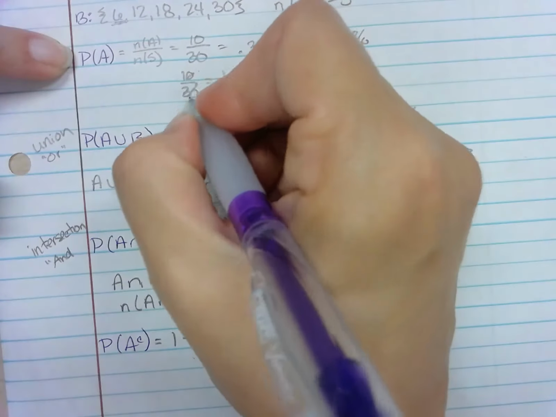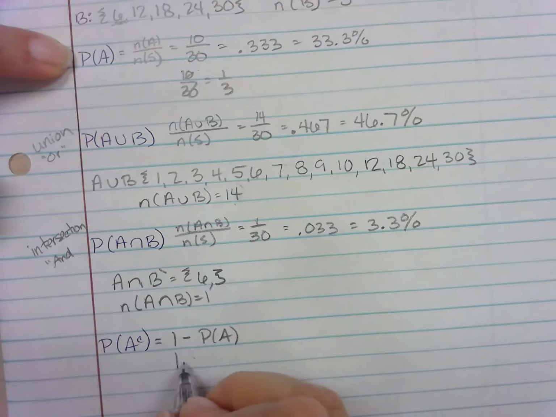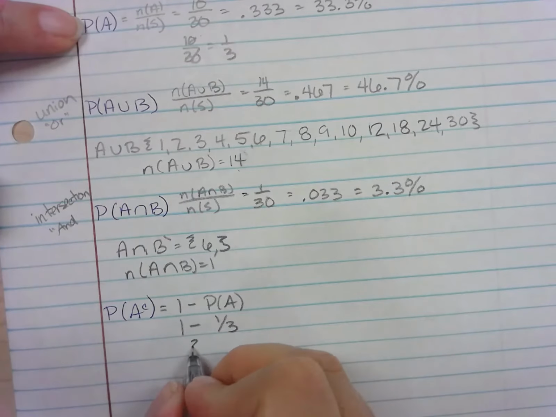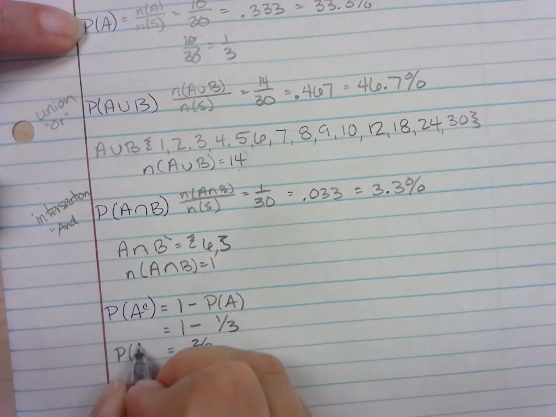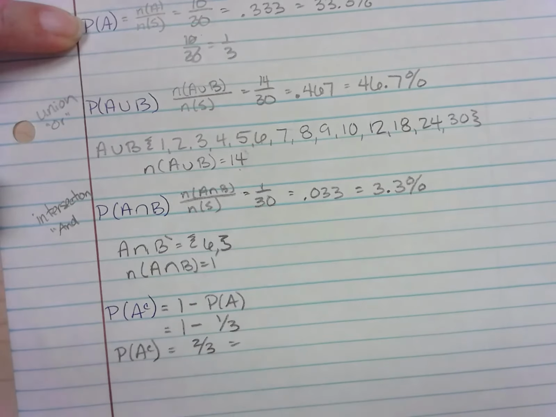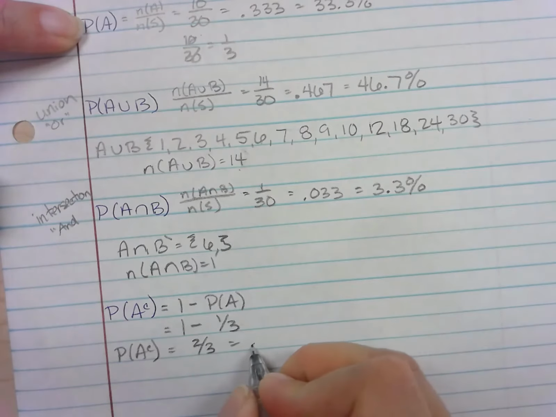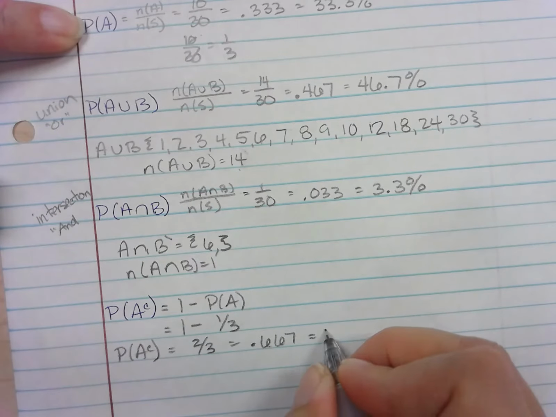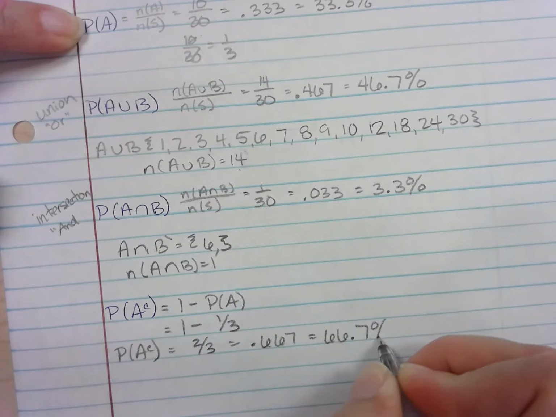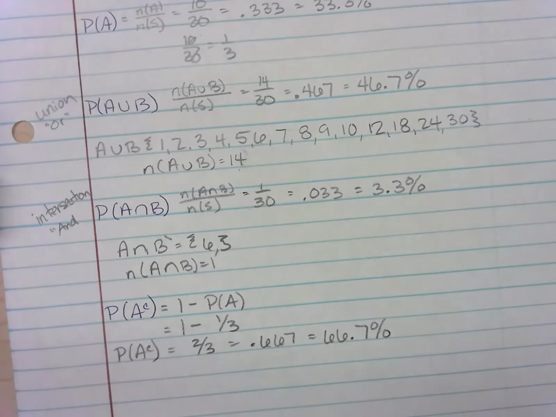So we can say 1 minus 1/3, and 1 minus 1/3 is 2/3. So the probability of the complement of event A is 2 over 3, which as a decimal is 0.667, and as a percentage is 66.7%.